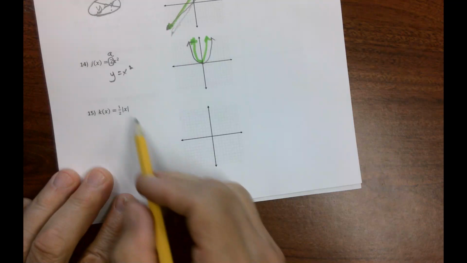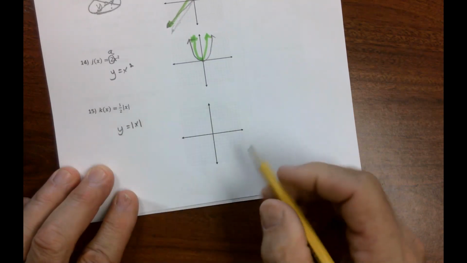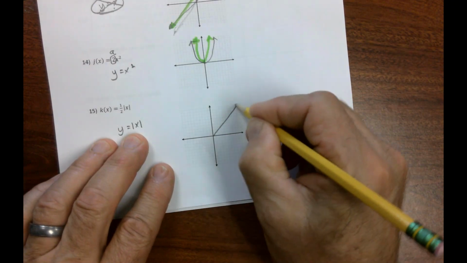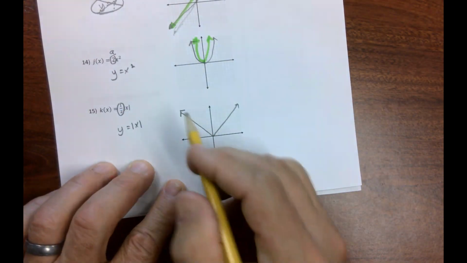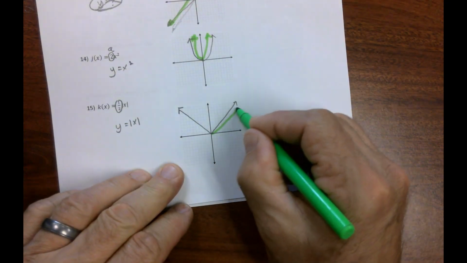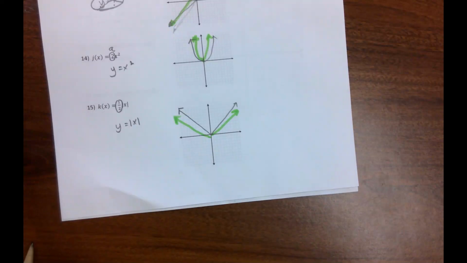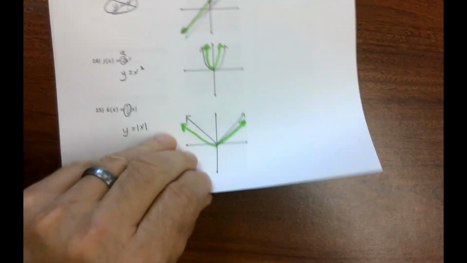Last one on this page. Y is the absolute value of x. Well, by memory, I hope you know your parent function looks like this. This is simply a vertical shrink, which means it doesn't go up as fast. So there you go. So just kind of get in the ballpark.